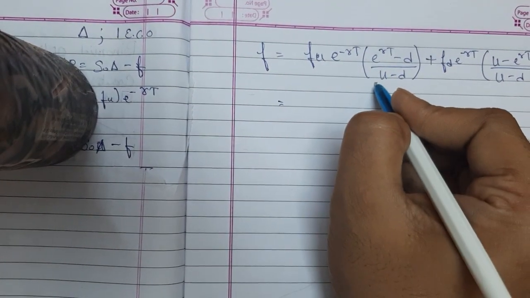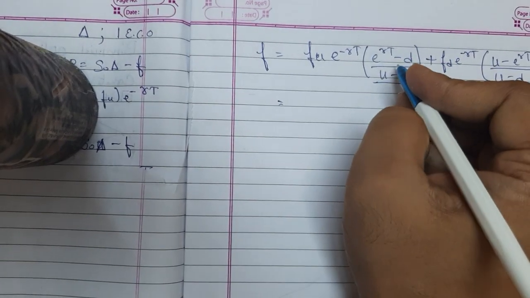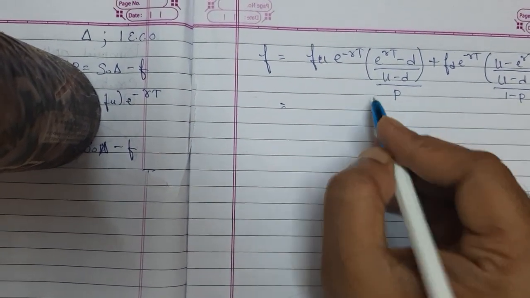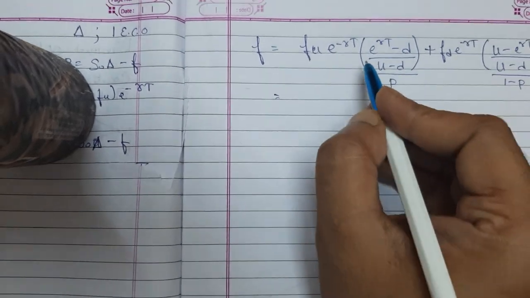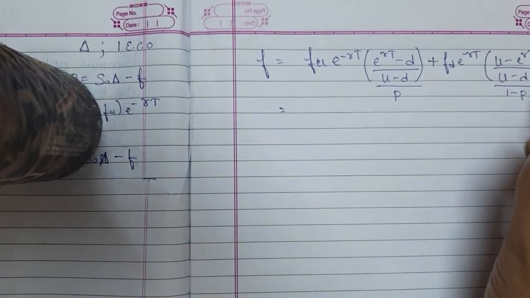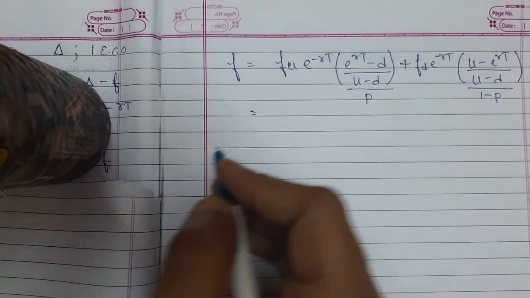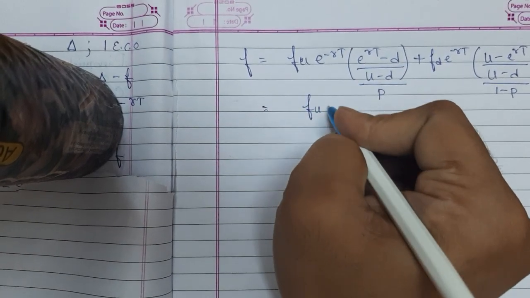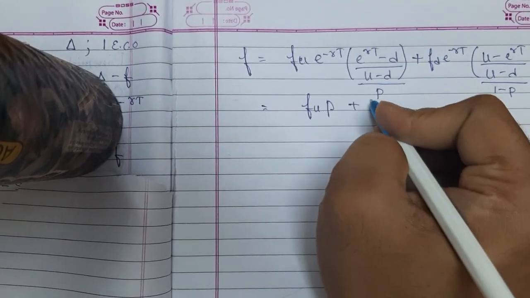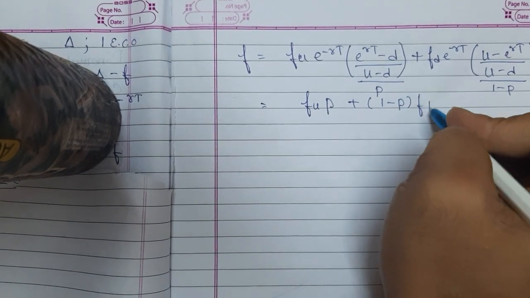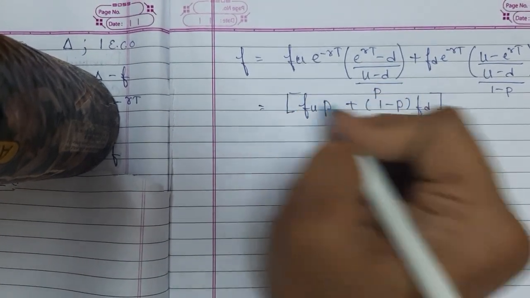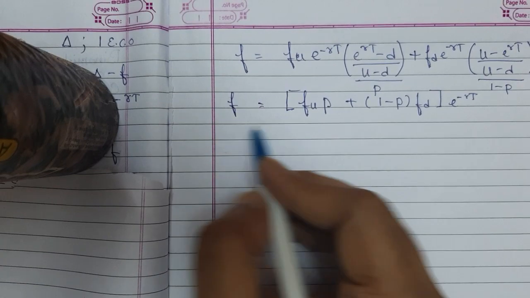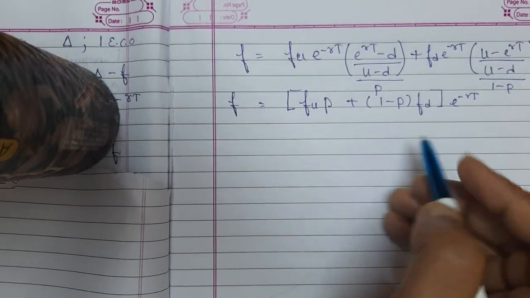So this is in terms of the binomial option pricing model. This is termed as P and this is termed as 1 minus P. If you simply subtract this from 1, you will get this one. Therefore, we can write it as fu P plus 1 minus P into fd, whole multiplied by exponential raised to the power minus rT. So this is the formula that we will be using for the binomial option pricing model.